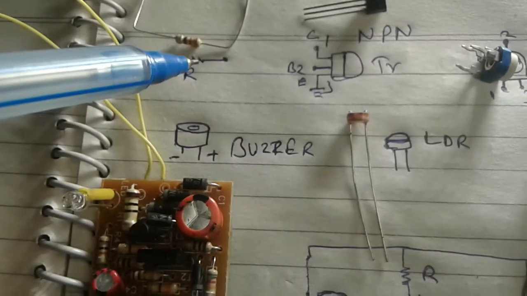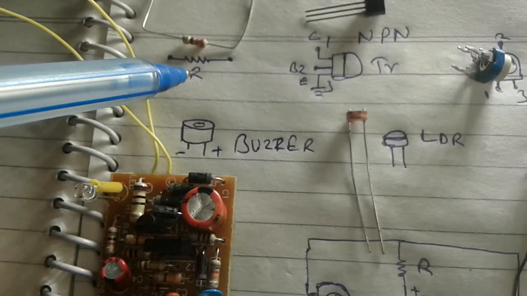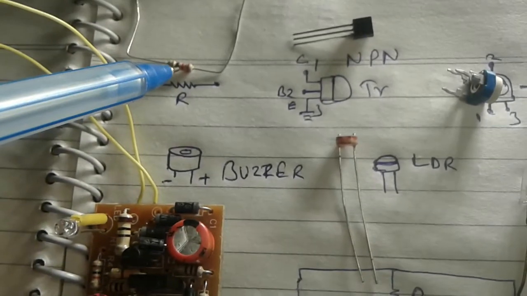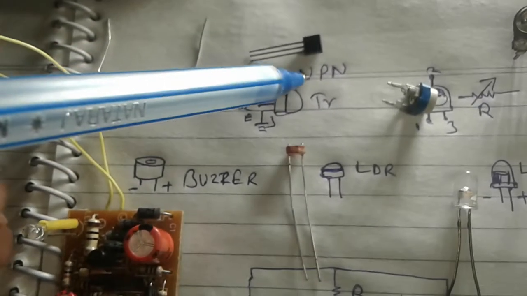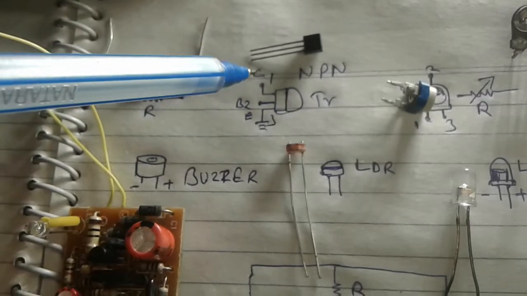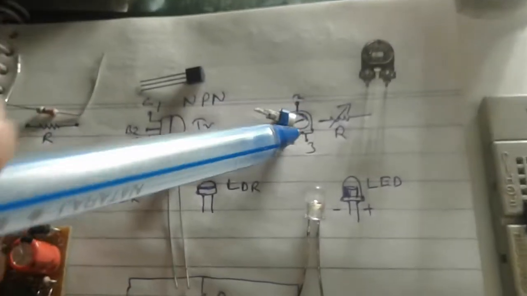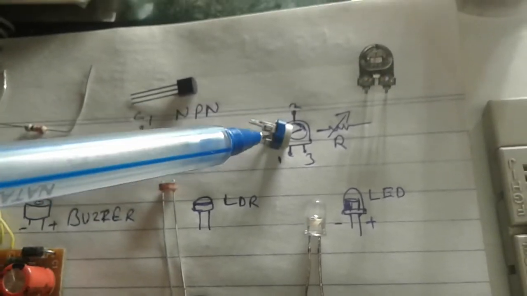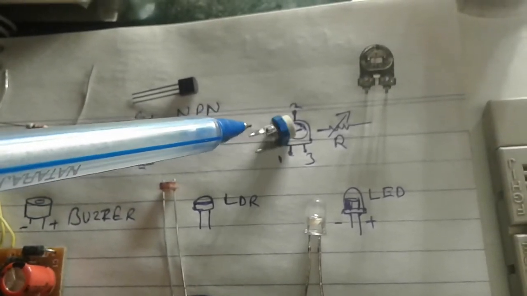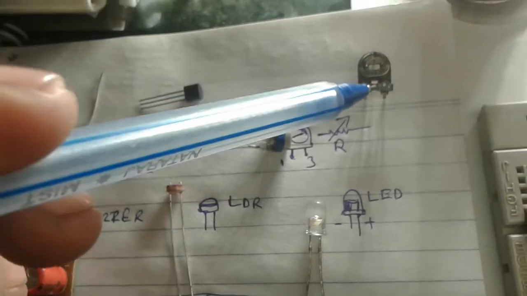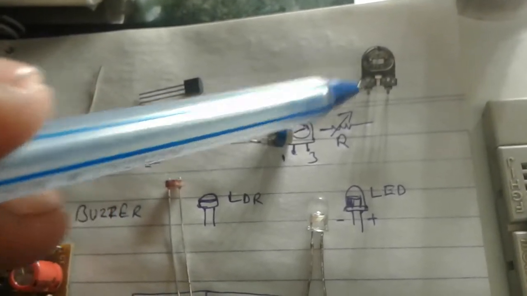First one is the resistance. You can see R is the symbol and this is the actual resistance, and this is an NPN transistor. As you can see, the collector, base and emitter pins of this transistor, and these are two variable resistances. Basically this one is useful for a breadboard circuit, and this one is for fabrication purposes.